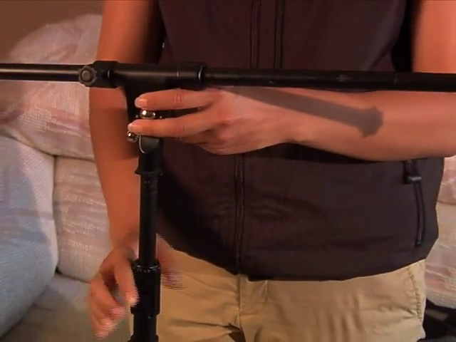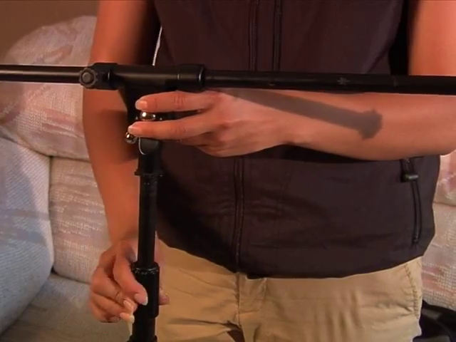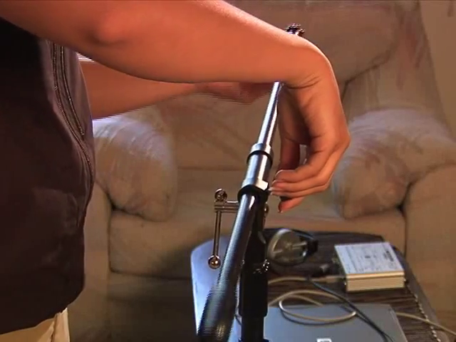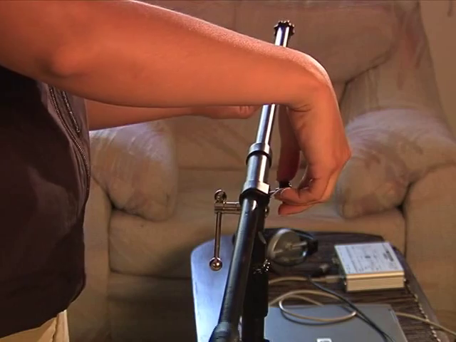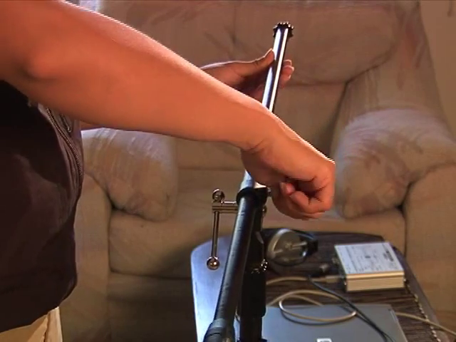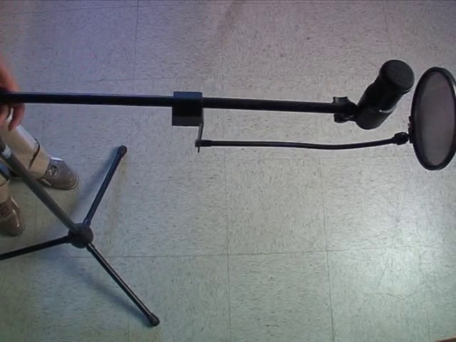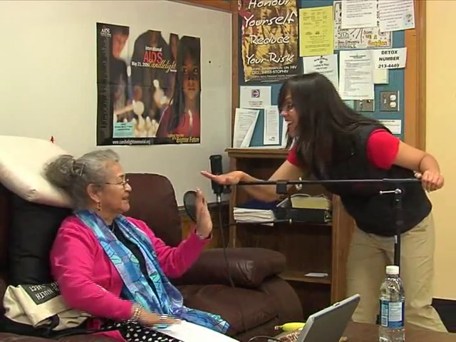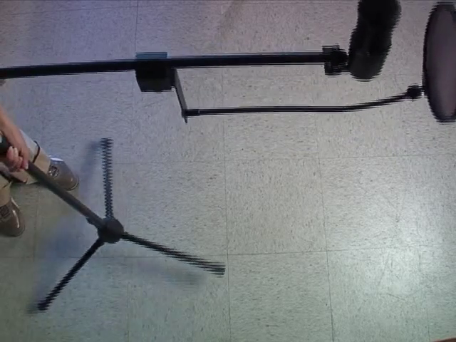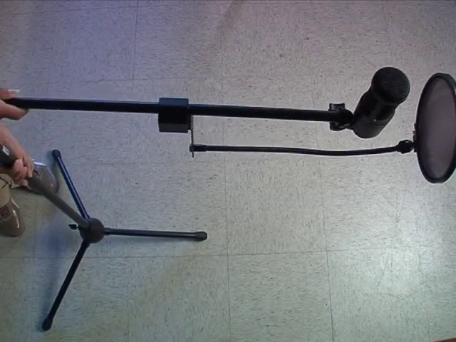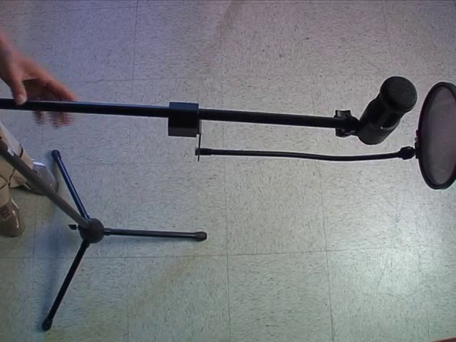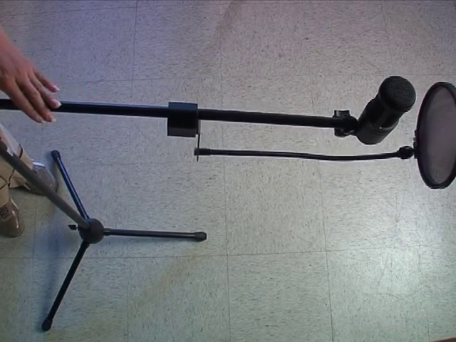Proper setup of the microphone stand involves adjusting the lower vertical shaft and the upper boom until the microphone is in a comfortable position for the speaker. Care should be taken not to extend the boom too far with a microphone attached, as this can cause the stand to tip over. To compensate for this, rotate the stand so that one of the 3 legs is directly underneath the boom.